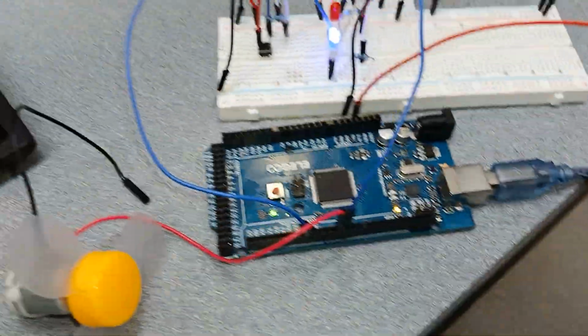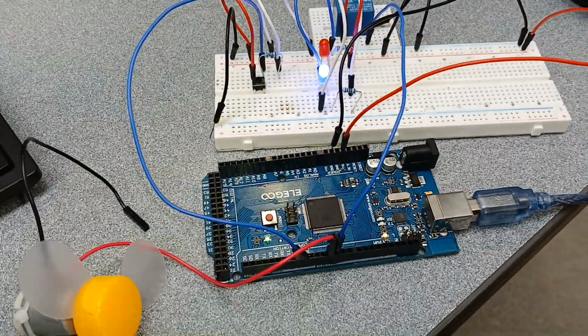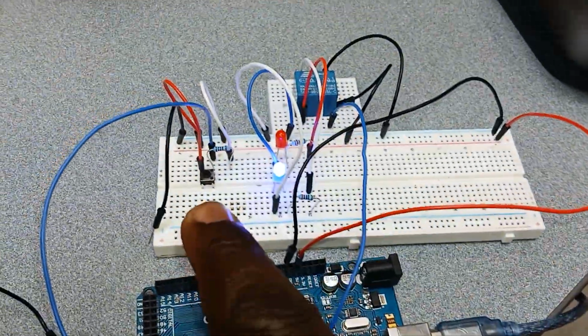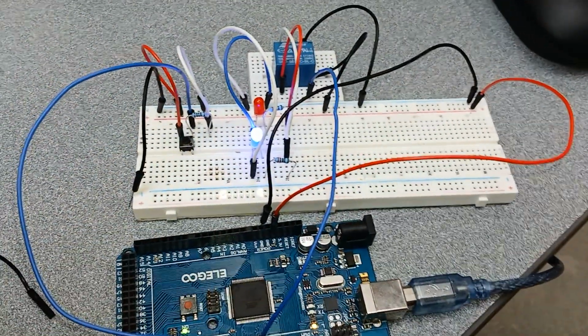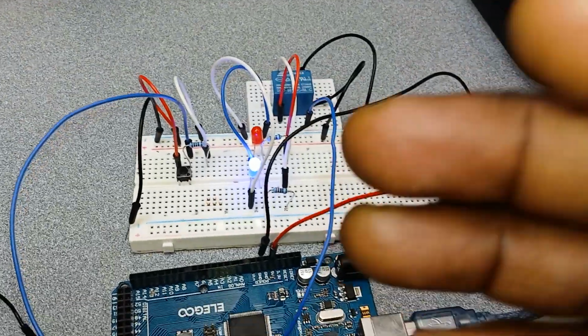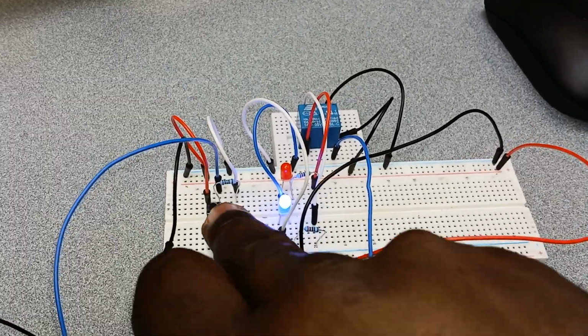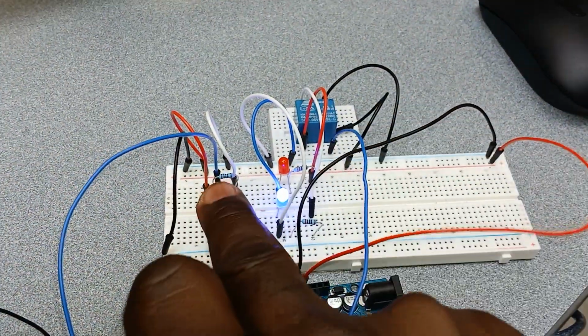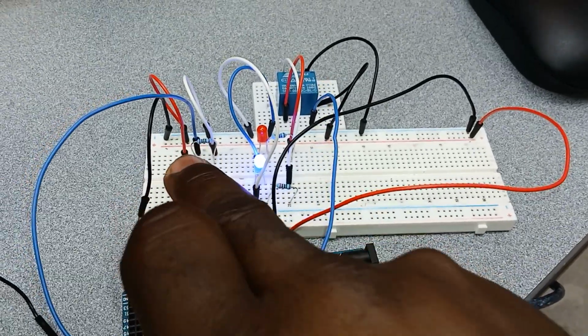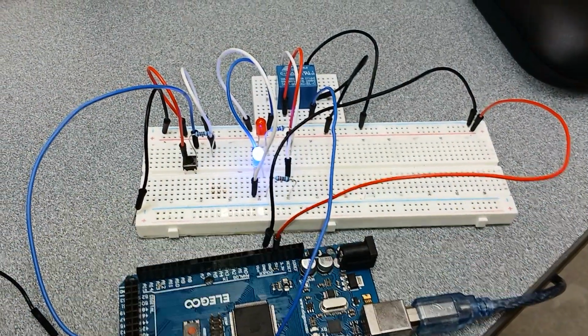So right now it's on. Since the motor is in my hands, I cannot press the button. So I'm gonna go ahead so you can just take a look at the push button. This is what's gonna happen: both the motor and the blue LED are gonna go low right away.